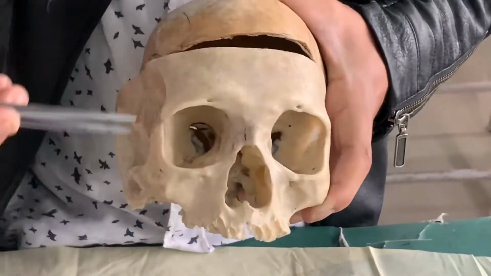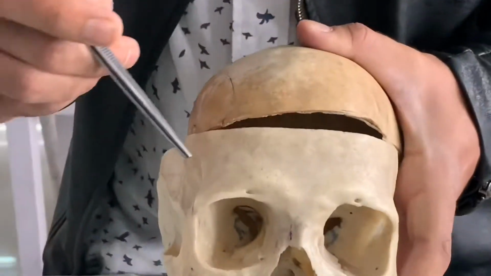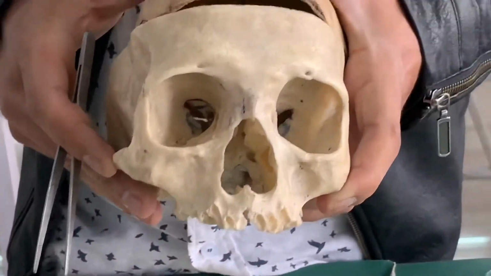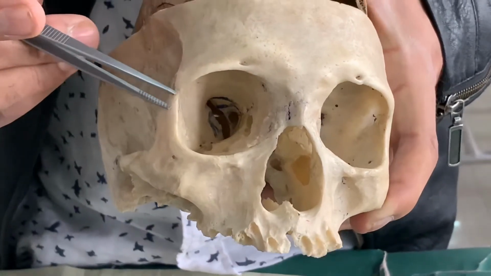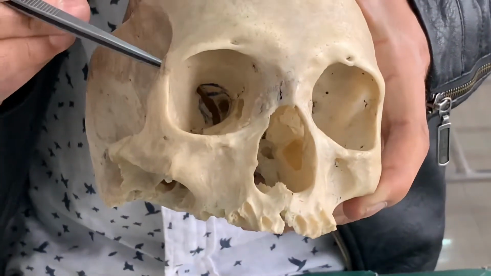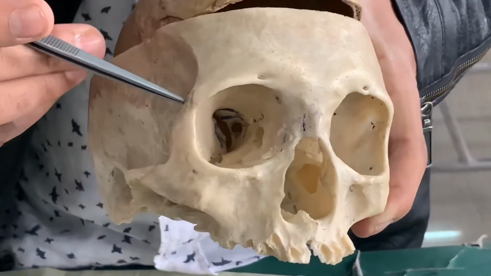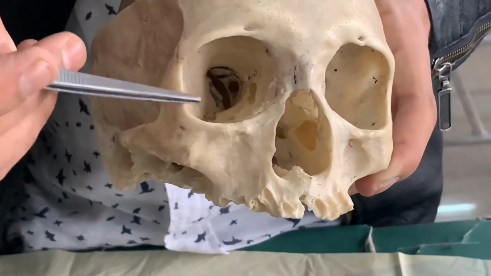Now coming to the sutures. There are some sutures that are present within the Norma Frontalis. First of all, we see a suture here. This is known as the frontozygomatic suture. As you can see, it is present on the lateral orbital margin.